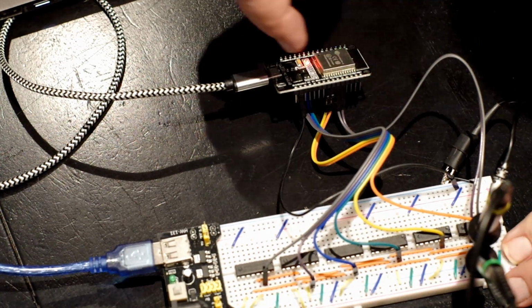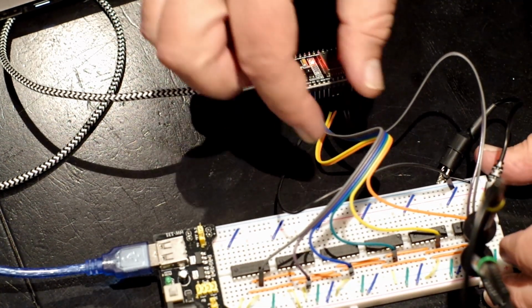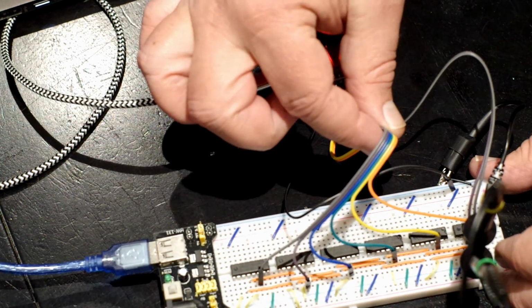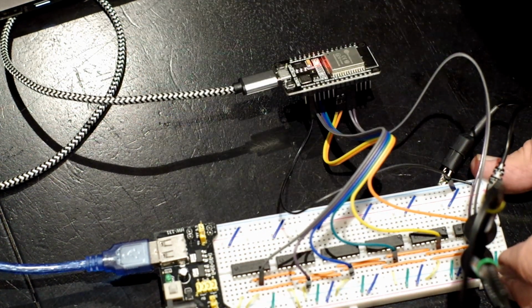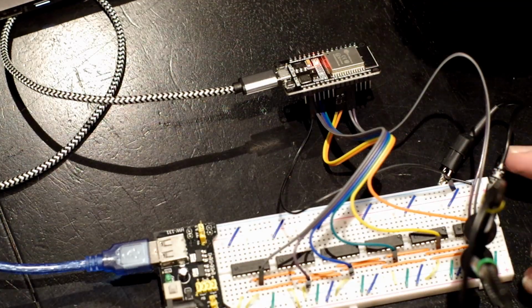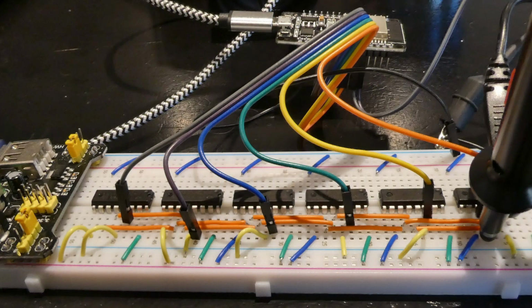And then coming from the ESP32, on these cables here, these are the data lines. So all the shift registers are receiving the same clocks and the same latches, but different data.